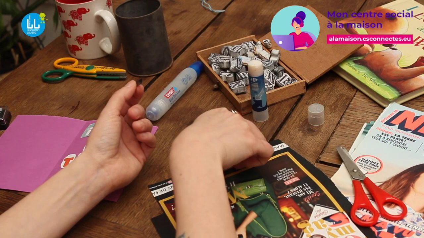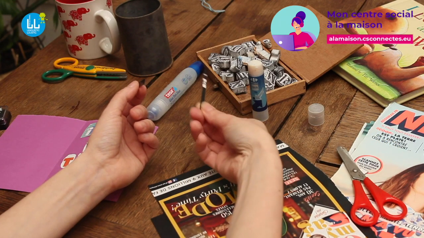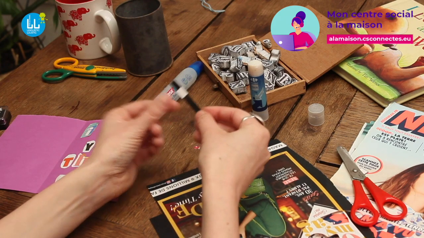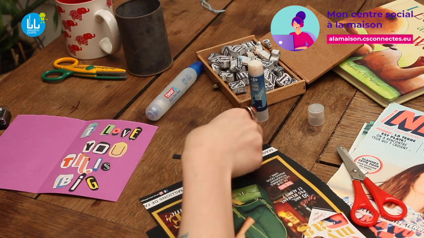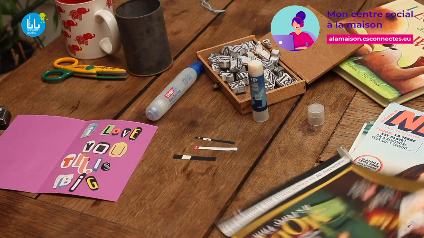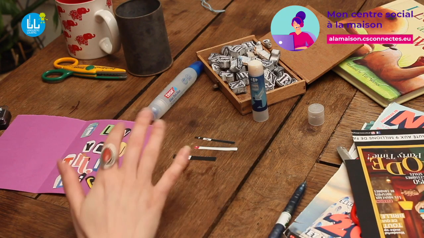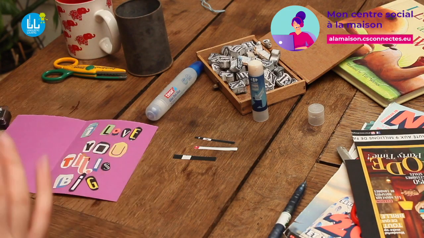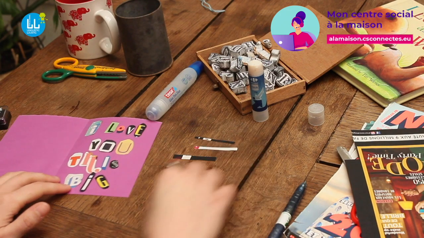There you go. 2 strips. 1, 2. And then the third one. We have it already. It doesn't have to be regular. You start to know me and you know that the messier, the better with me.